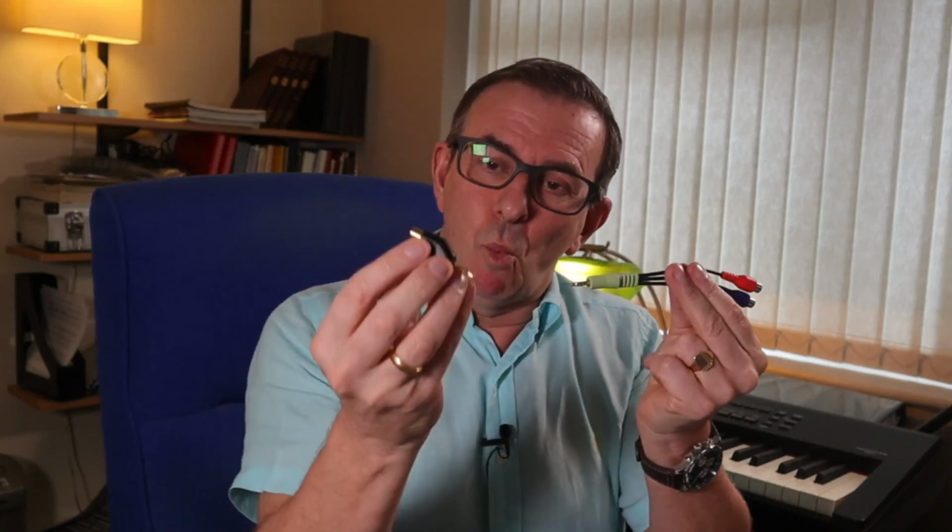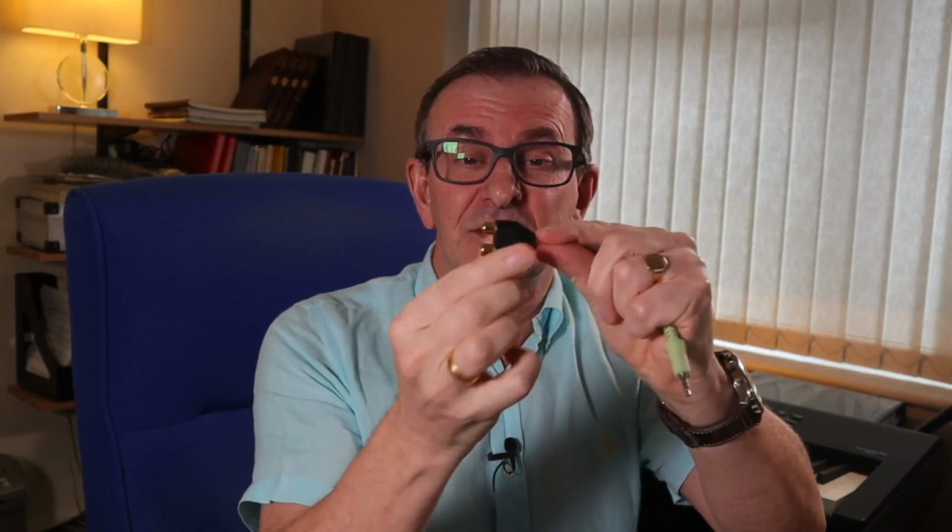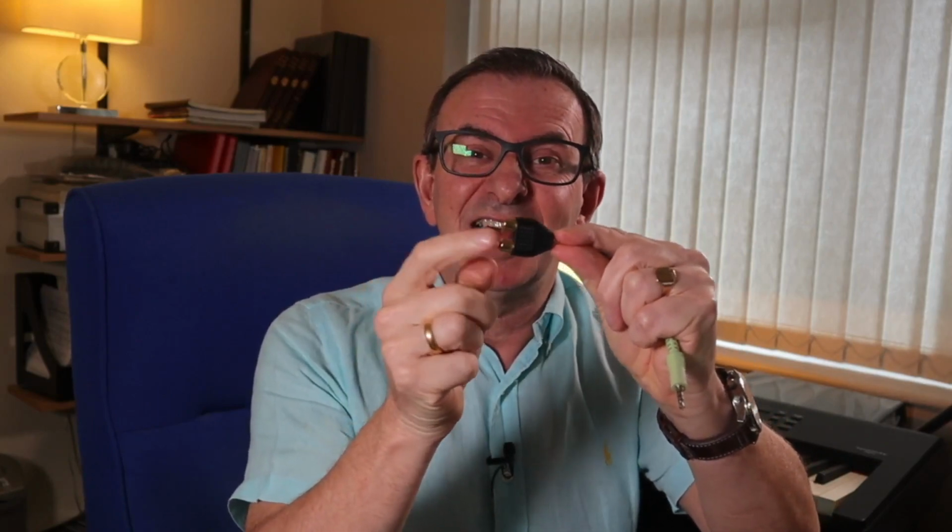Now, in the last video that I did on this subject, I showed you one of these, a cable splitter, or a signal splitter to be more precise. It's just a way of getting a stereo signal to be split into a right and a left. But we're not going down that route this time. It's far too dangerous. Plus, if you've got an audio interface, you don't need them anyway.